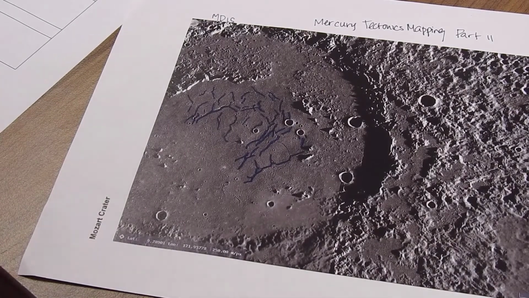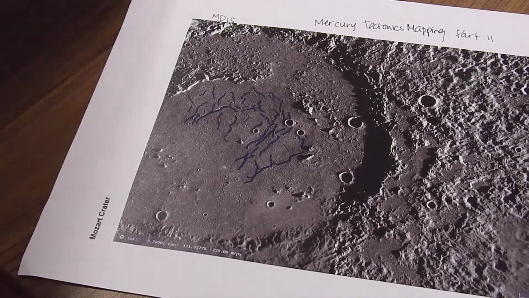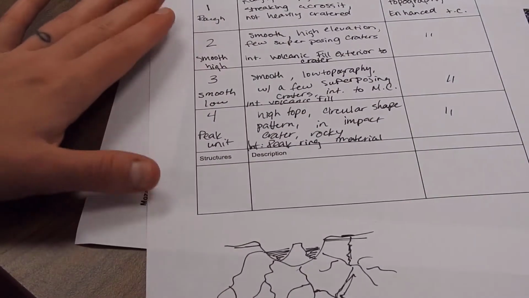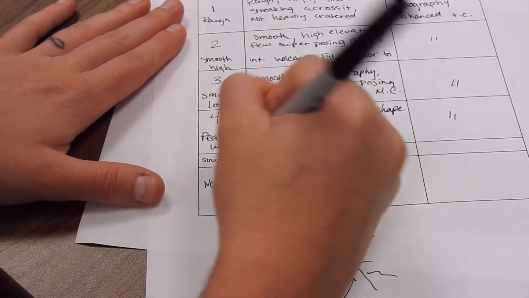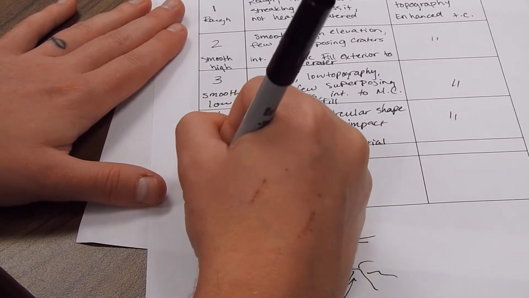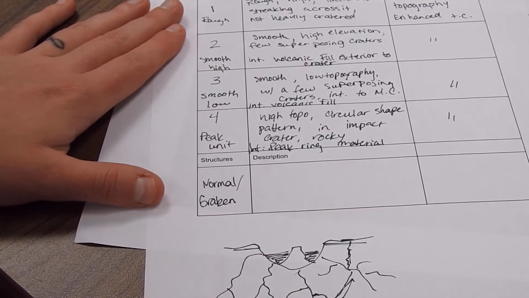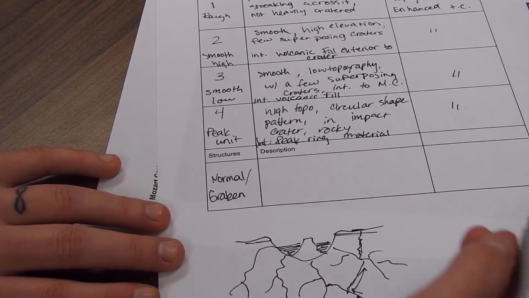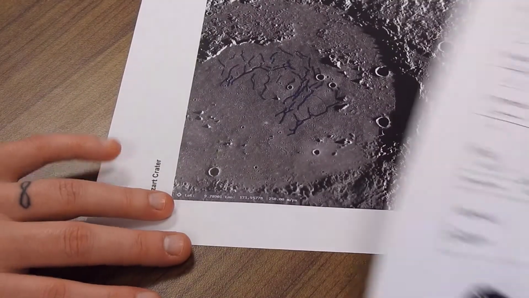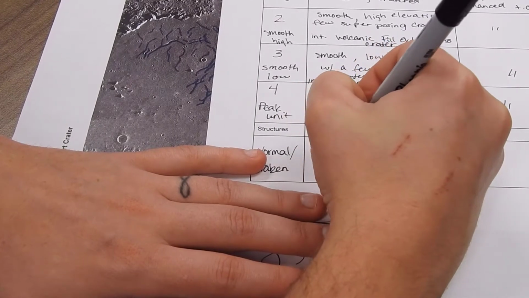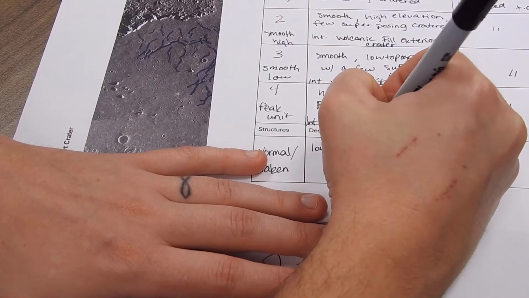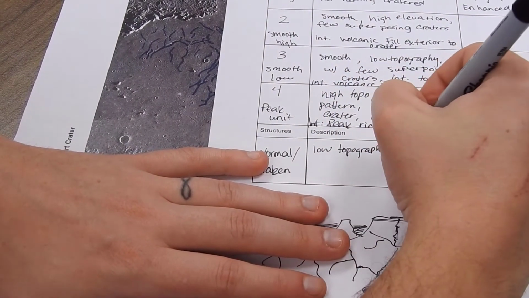Okay, let's write our units in, or our structure in, on our map key. The structures are normal faults, or graben. And our description of this is going to be low topography. They're interconnected.